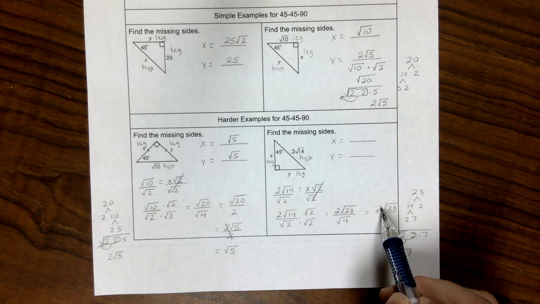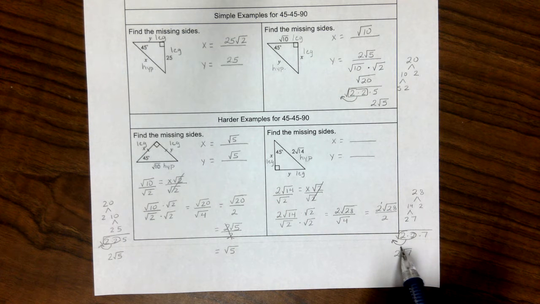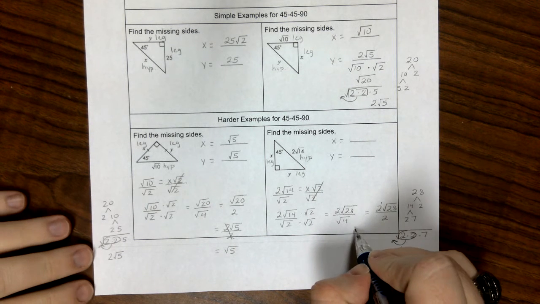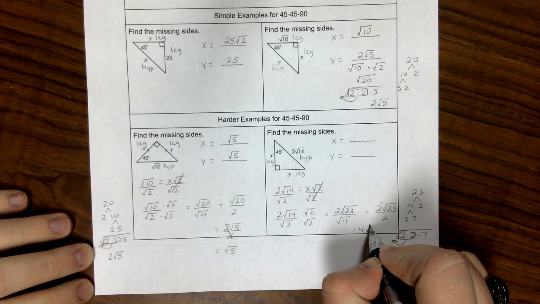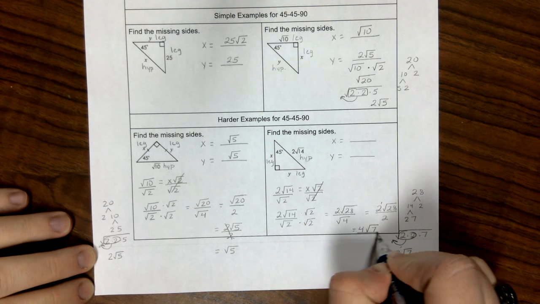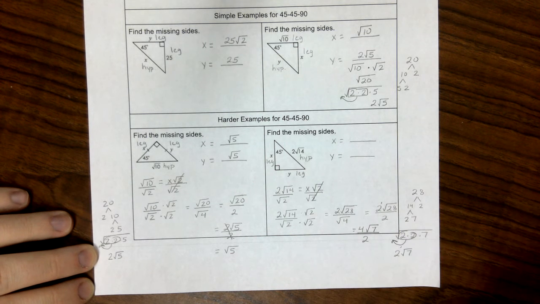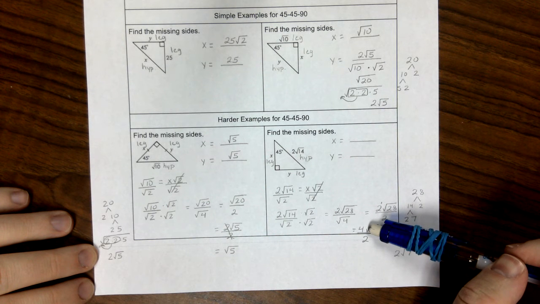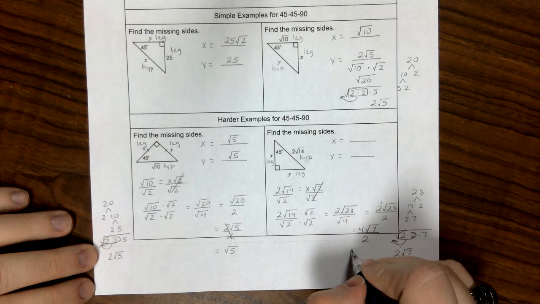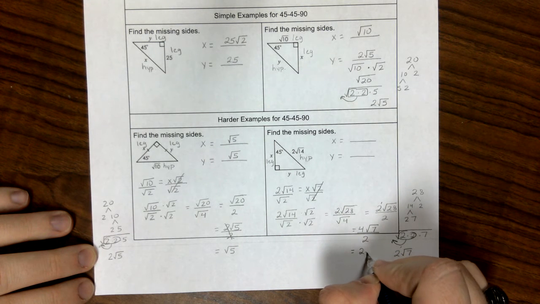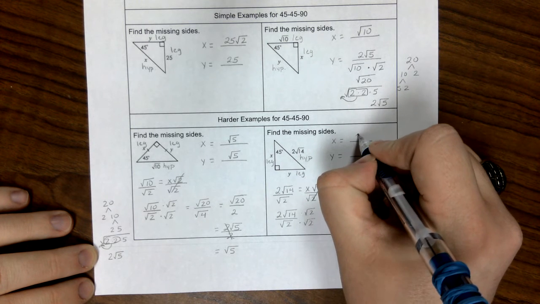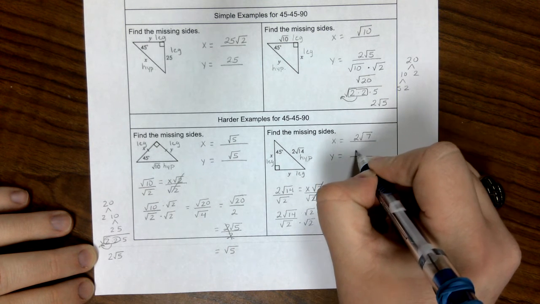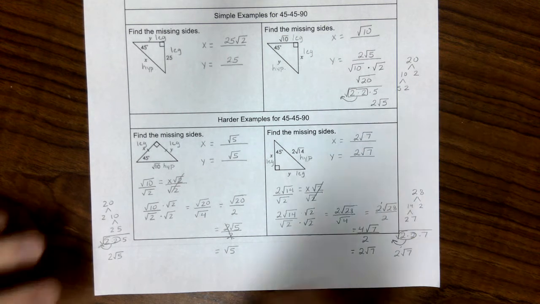I already had a 2 out front. So this 2 and this 2 I have to multiply together. So that is where I'm going to get 4 square roots of 7 all over 2. Okay, now we cover up square root 7. 4 divided by 2, we know what that does, that's 2. So we get 2 square roots of 7, 2 square roots of 7.